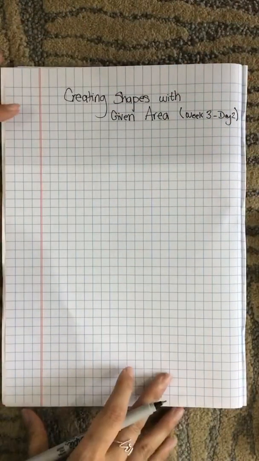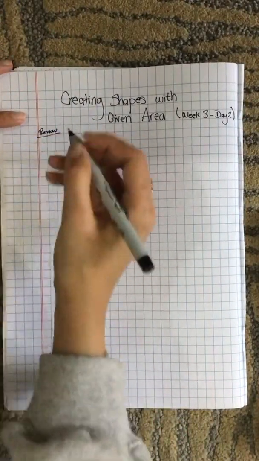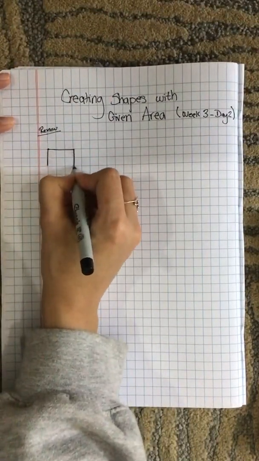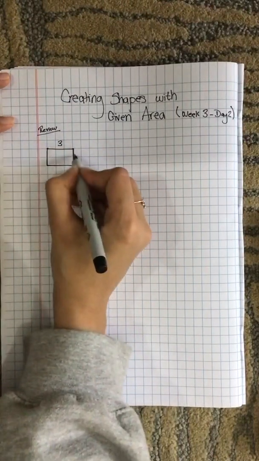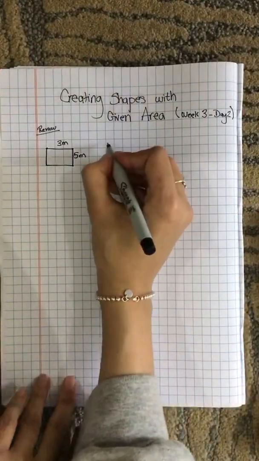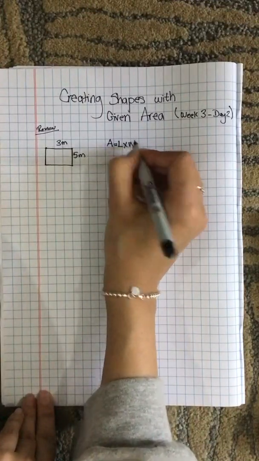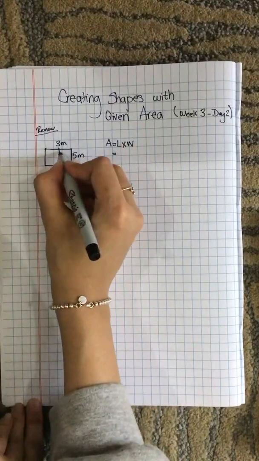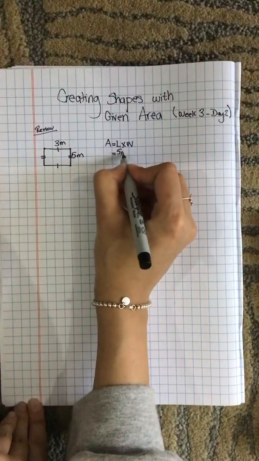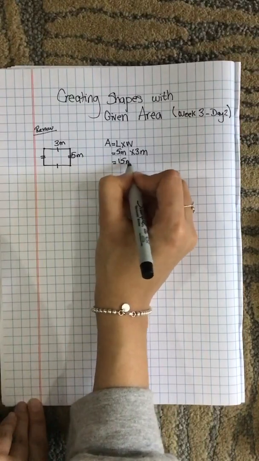Okay, now let me just quickly review. You should be thinking, oh my gosh, Ms. Navish, we know the area. If I've given you a rectangle, and I've given you, let's say, 5 meters and 3 meters, how would I calculate area? Super easy. We know area is always equal to length times width. What is my length? We know these two are the same. These two are the same. What is my length? 5 meters times 3 meters. So 5 times 3, 15 meters squared.